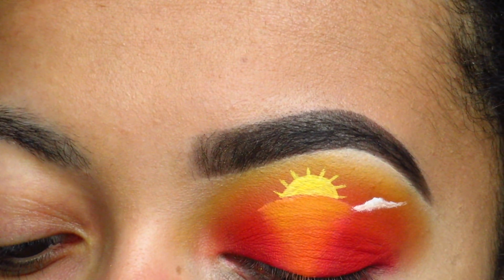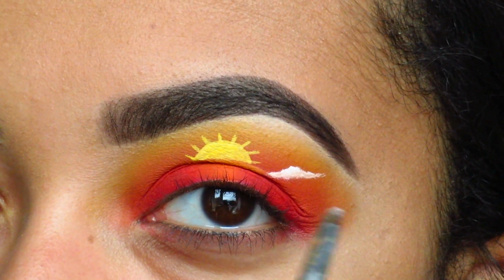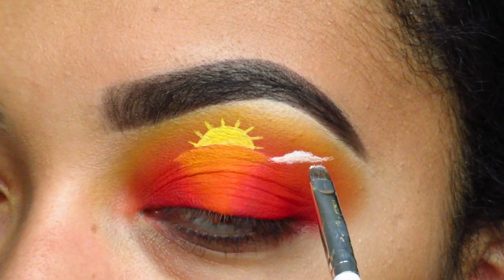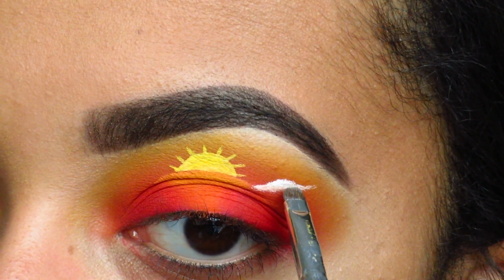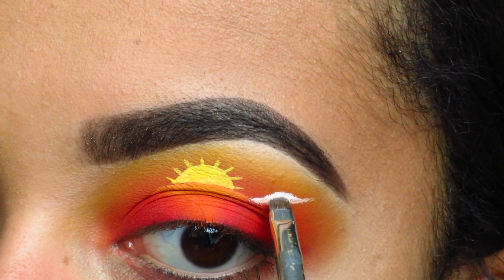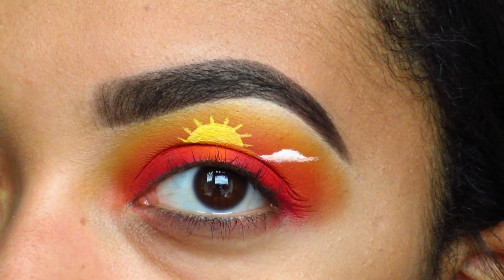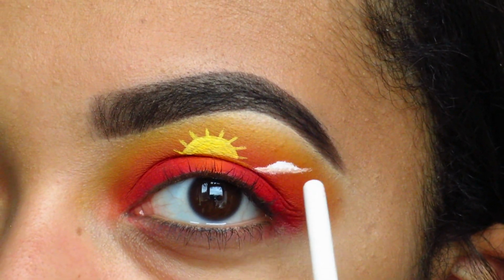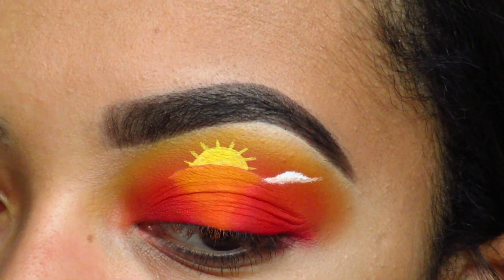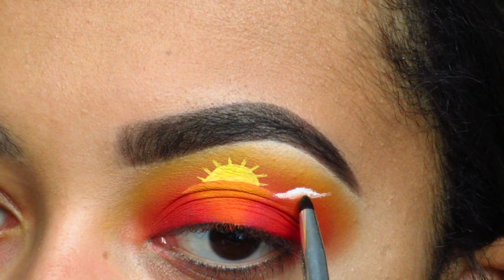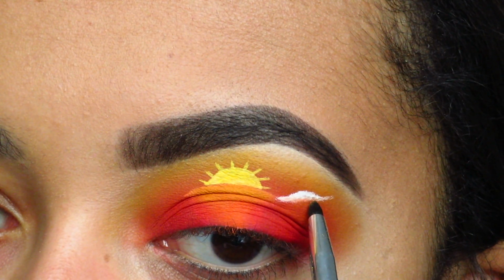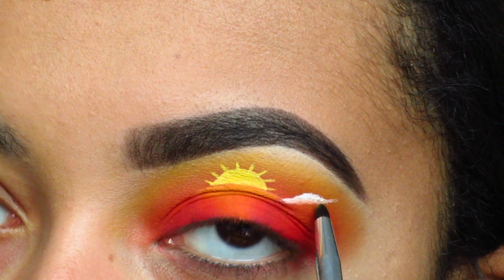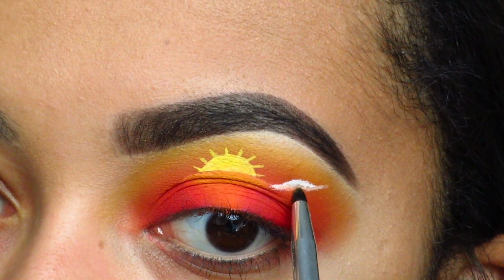And to make the top of the cloud look a bit more white, I'll dip in again and go in with a little bit more concealer here. I won't blend out that little part of the concealer because I want the top part of the cloud to look more white. To make the colour pop through the cloud a little bit more, I'll get a little bit of the same colour I used in the background, and dab it onto the bottom half of the cloud.